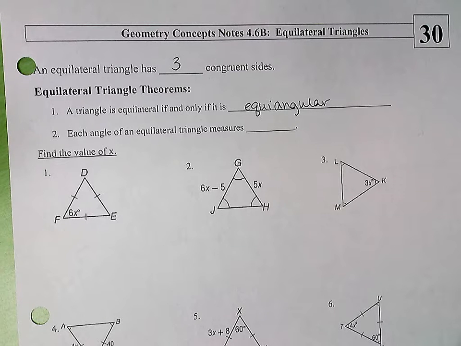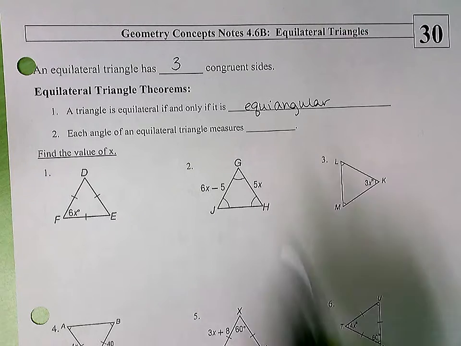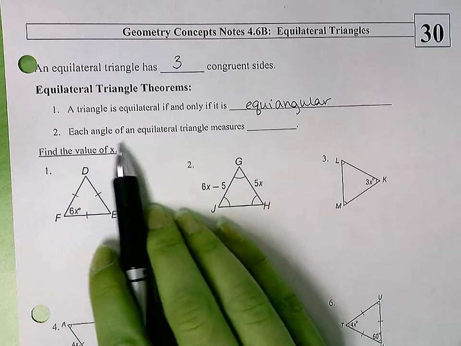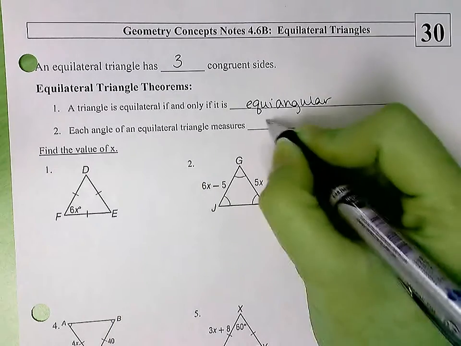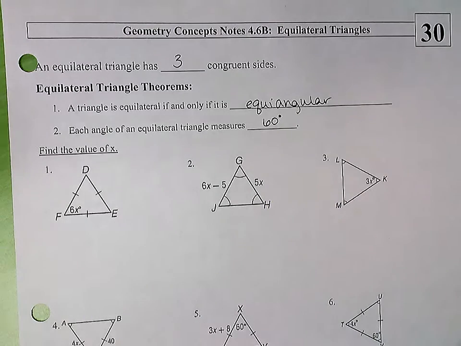Okay, so in an equilateral triangle, all 3 of your sides are congruent and all 3 of your angles are congruent. Now, since all 3 of your angles are congruent, those angles will have a measure of 60 degrees.